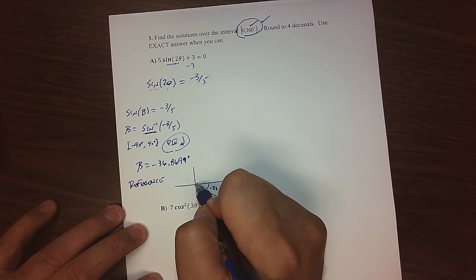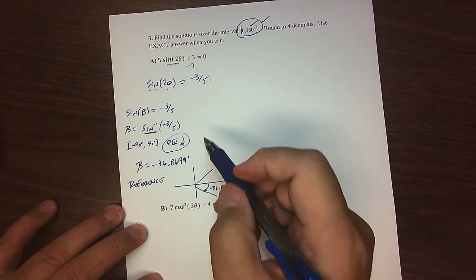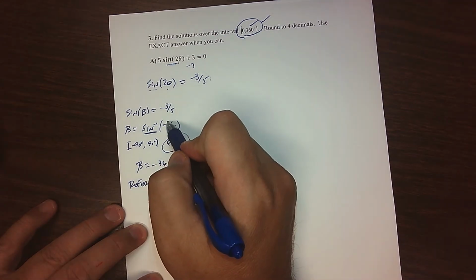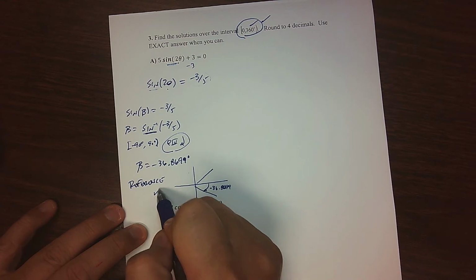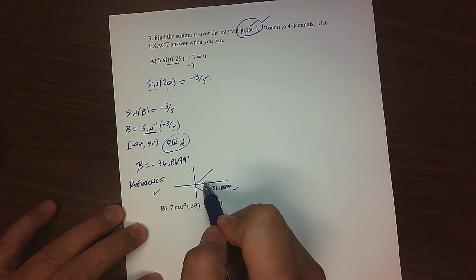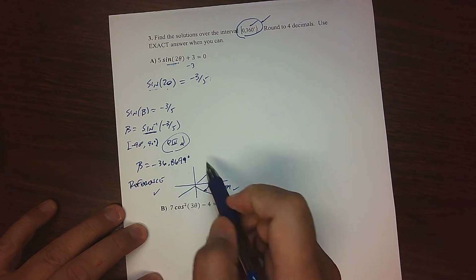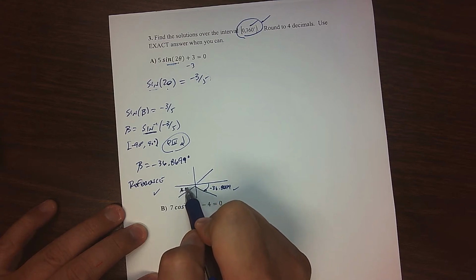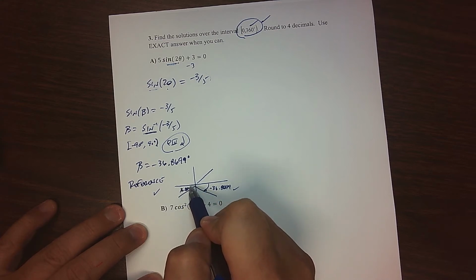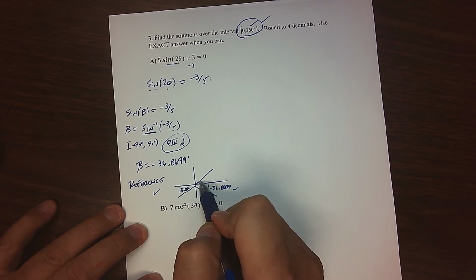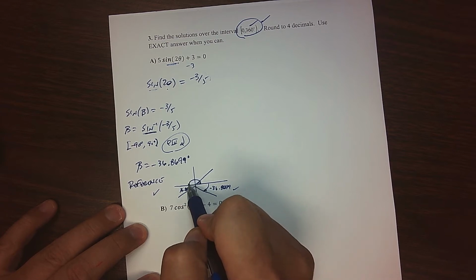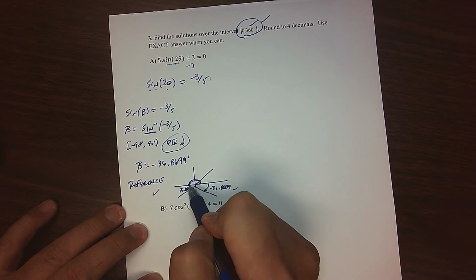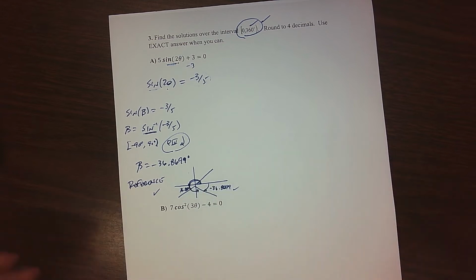I'm going to have the same reference angle, because sine's negative in this quadrant and in this quadrant. So to find this angle, we basically need to go 180 plus it, and then to find this angle, I need to go 360 minus it.